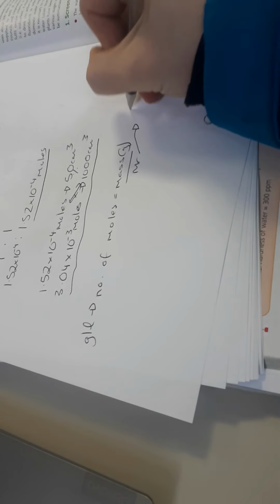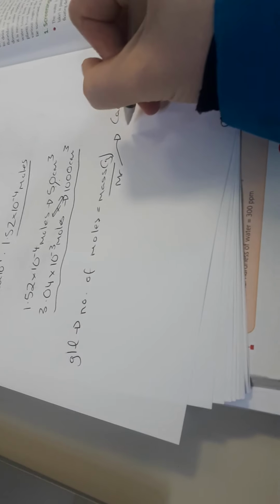After that, we'd be asked for it in grams per litre. So I have to use my number of moles equals mass in grams divided by my relative molecular mass. And it is my calcium carbonate that I always use to measure my total hardness. So calcium is 40 plus 12 plus 16 by 3. And that gives me a total of 100.